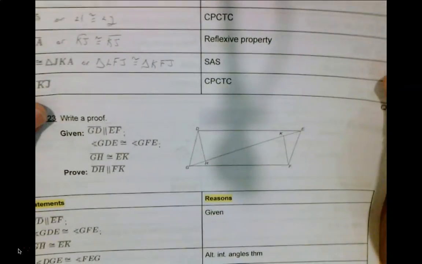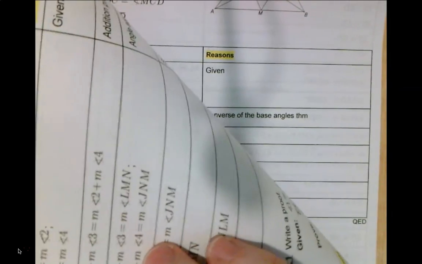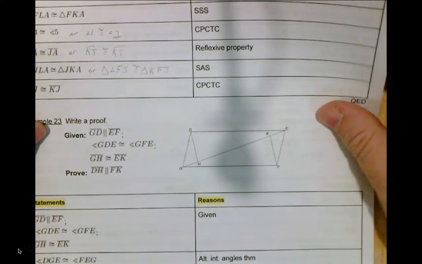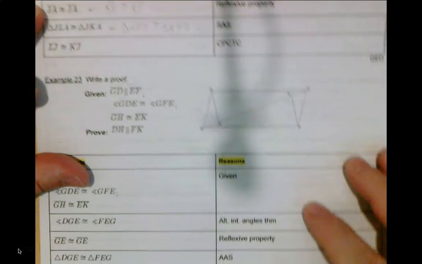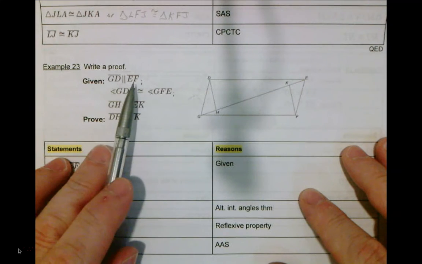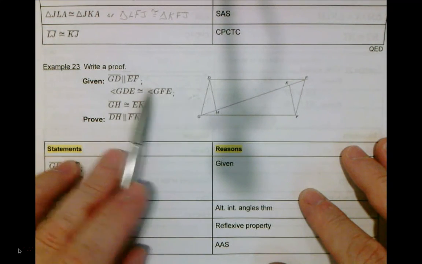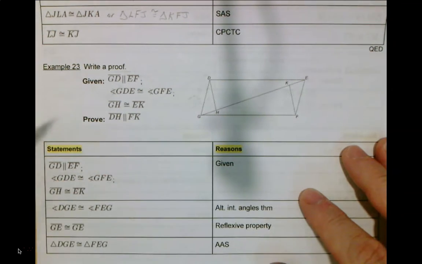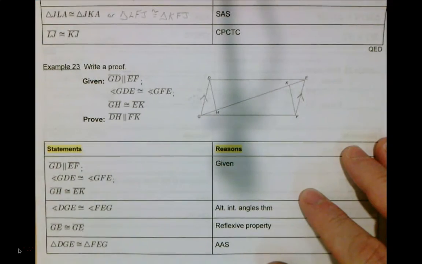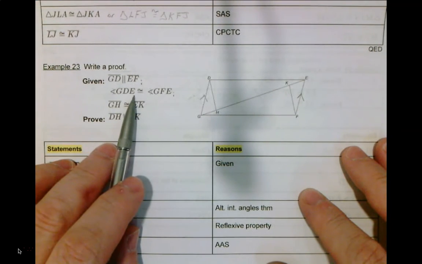Example 23. Example 23 goes on to another page here, so there are 8 steps. So let's take a look at solving this one. Example 23, we have GD is parallel to EF. A lot of students make a mistake and mark these as congruent. They are parallel. Arrows.